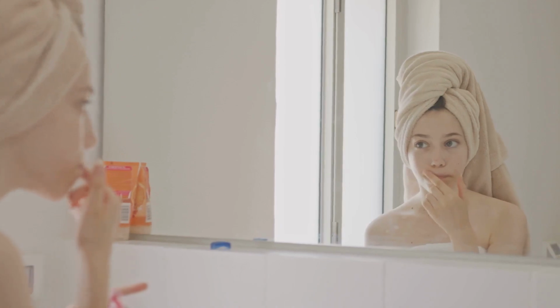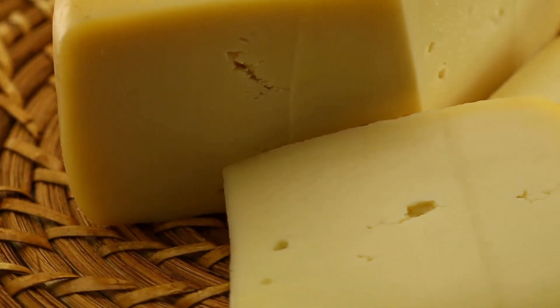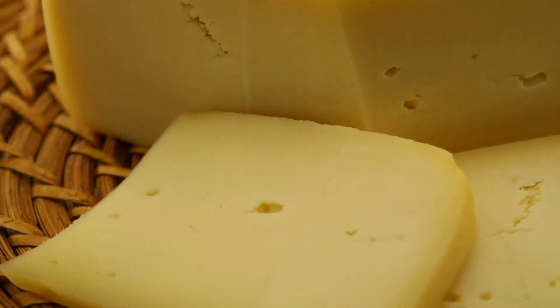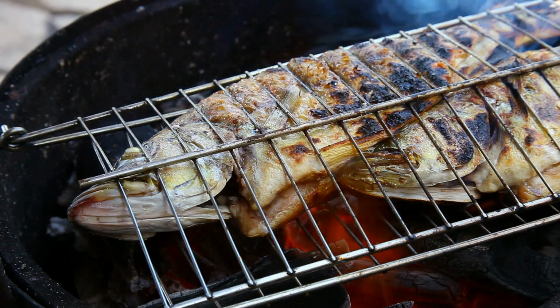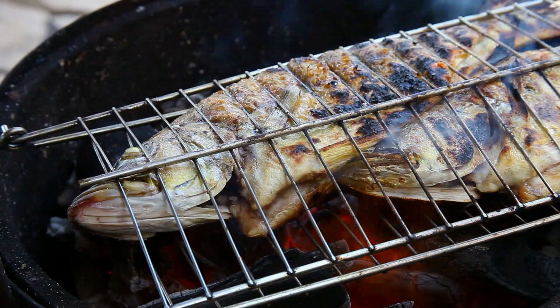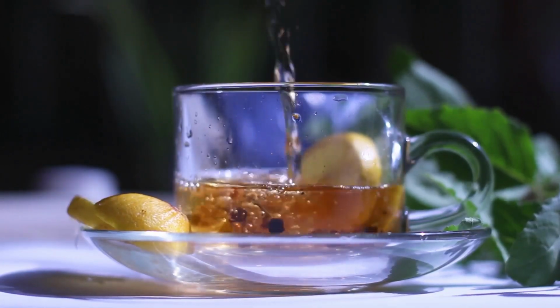Then we turned to the question of diet. We discovered that certain foods can trigger cold sores, while others can help prevent them. Supplementing with lysine and avoiding arginine-rich foods can be beneficial. And remember the soothing effect of lemon balm tea? That's another helpful tip to keep in your arsenal.